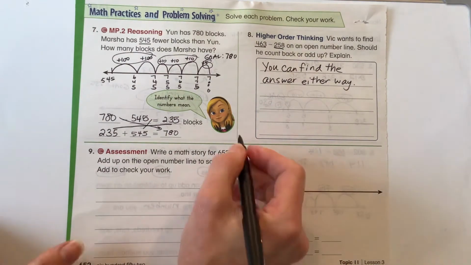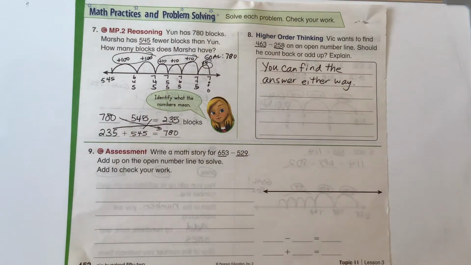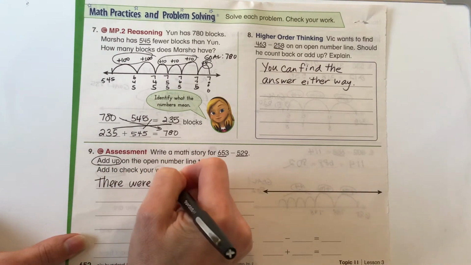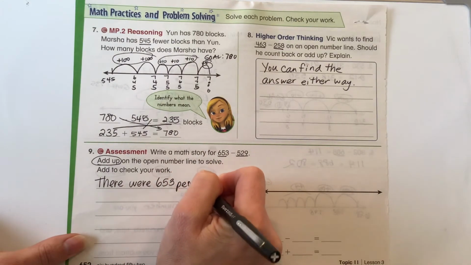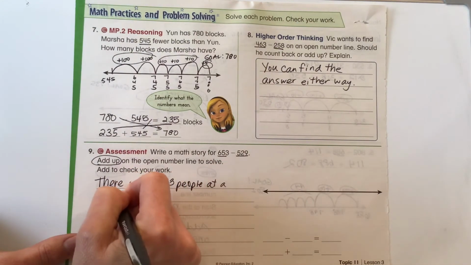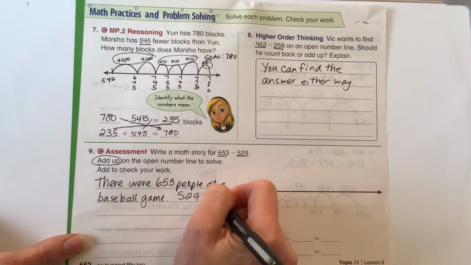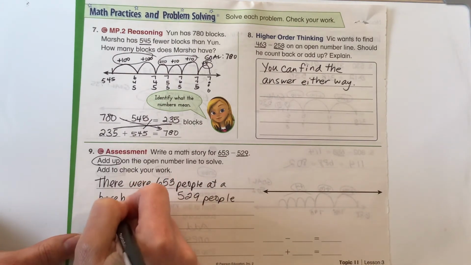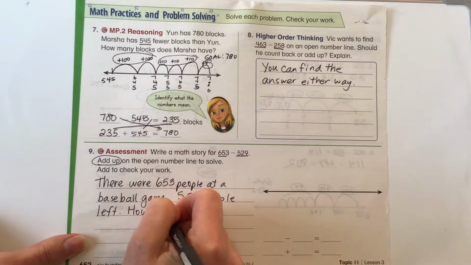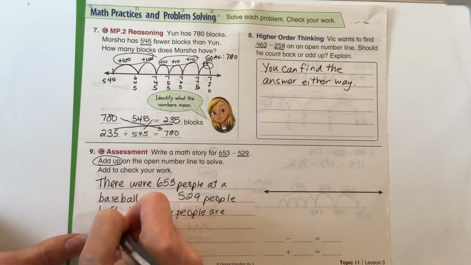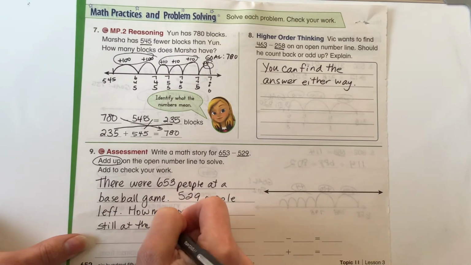Okay? Write a math story for 653 minus 529. It's asking us to add up on the open number line to solve, and then we're going to check our work by adding at the bottom. So I'm going to say there were 653 people at a baseball game. 529 people left. How many people are still at the game?